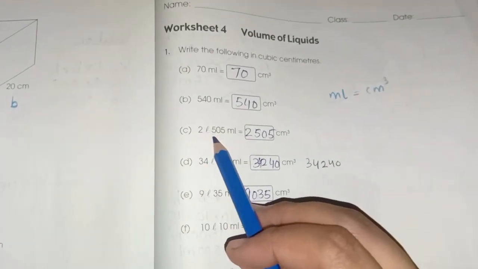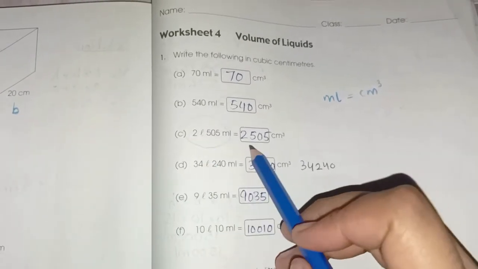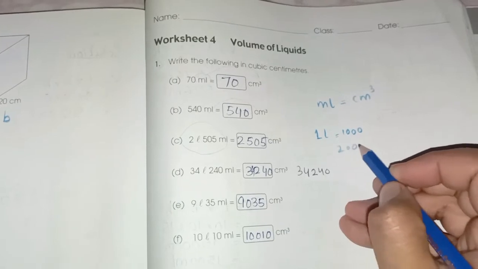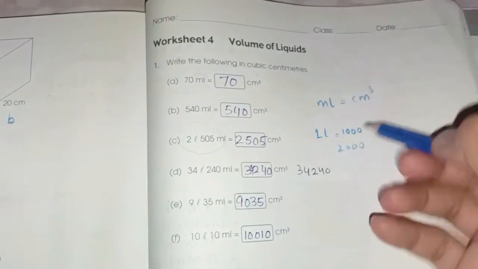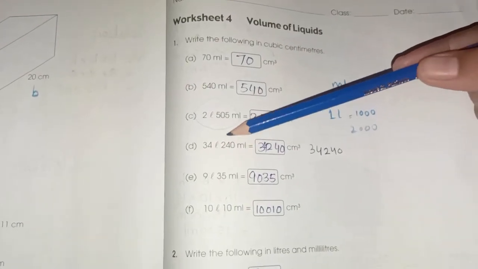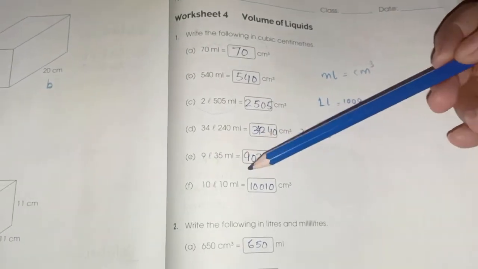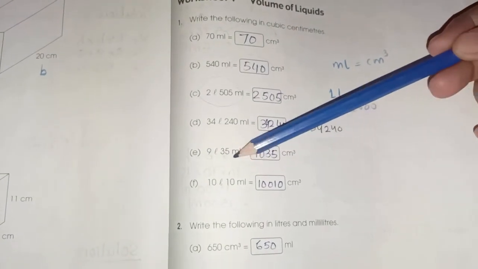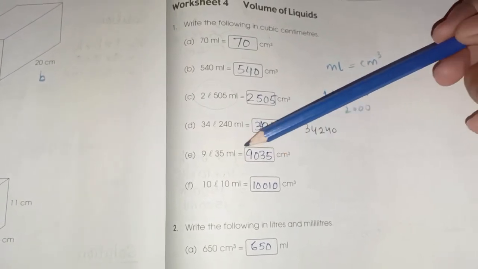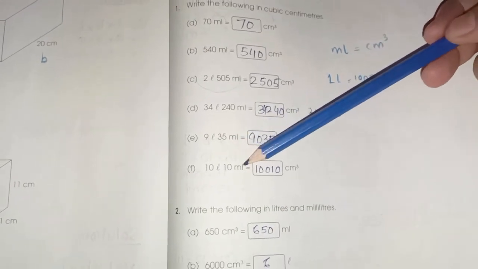Here we have 2 liter, 505 milliliter. Now we have to join this. 1 liter is 1000, so 2 liter is 2000. 2000 plus 505 is 2505. Here we have 34 liter to 40 centimeter. 9 liter 35 centimeter. We have 100 in centimeters, so here we have 35, that's why we write 9035. 10,000 10 milliliter.